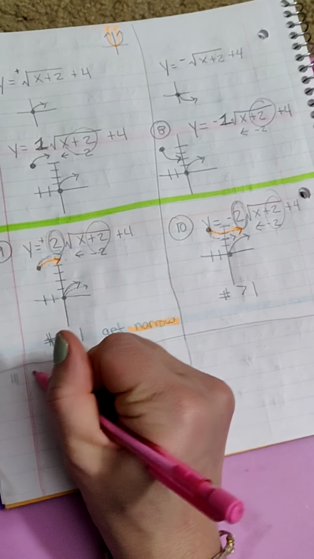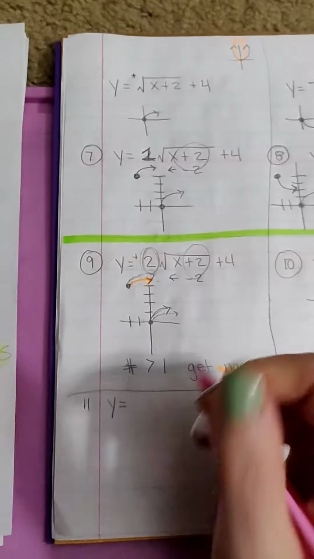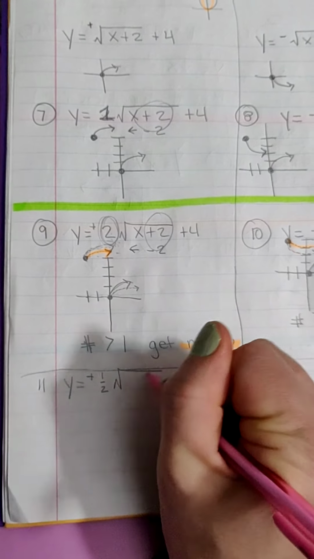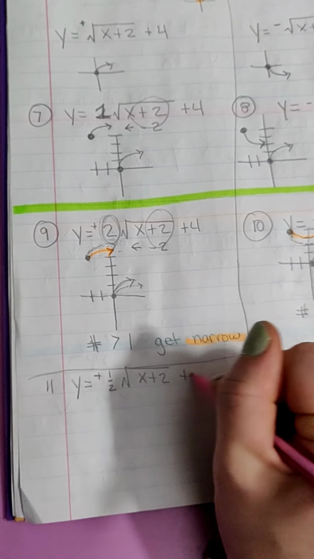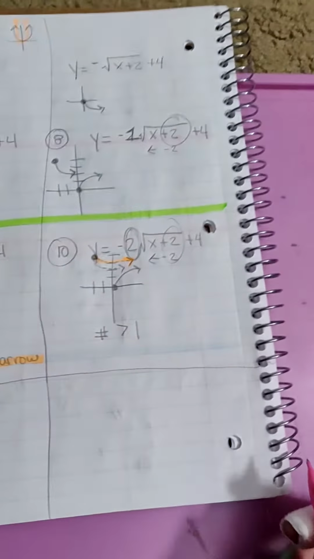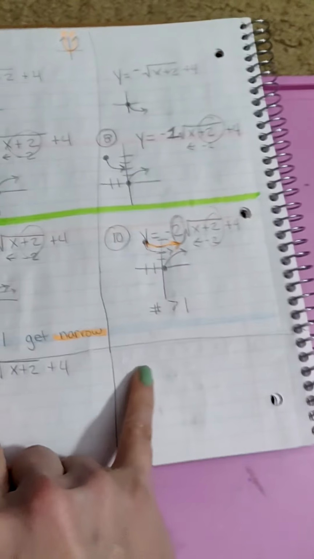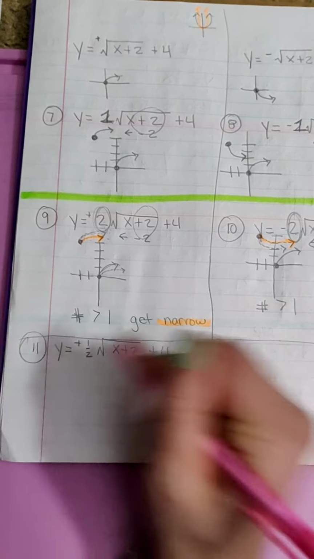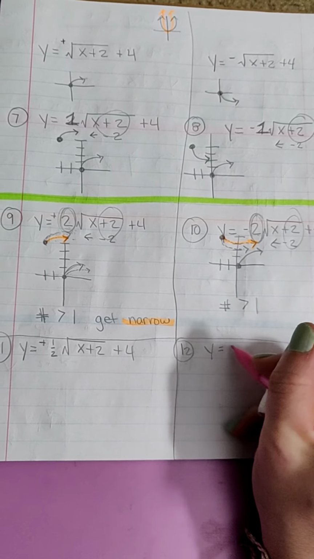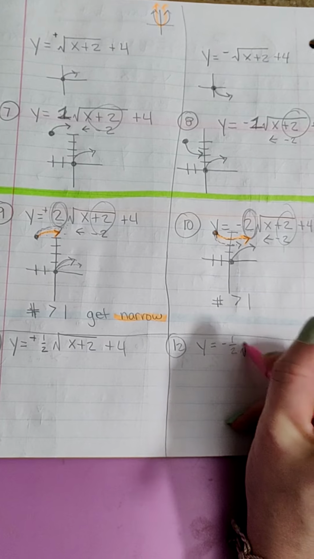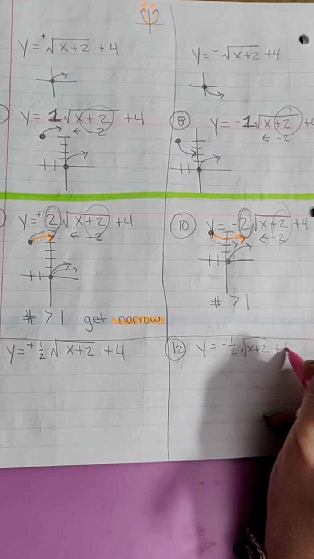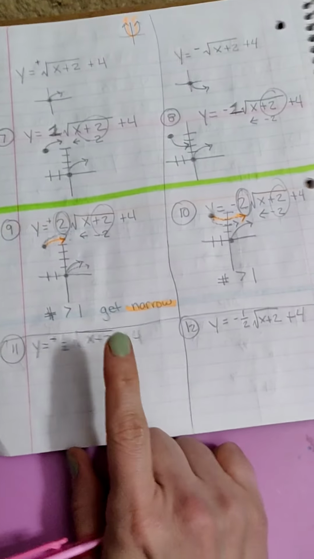All right. So I have y equals, I'm going to do a positive 1/2 square root of x plus 2 plus 4 off to the side. Over here, so here it was a positive 1/2. Over here, I'm going to do a negative 1/2. So this one is number 12. There's 11. So I've got y equals negative 1/2 square root of x plus 2 plus 4 off to the side.